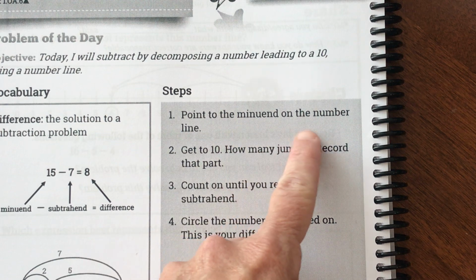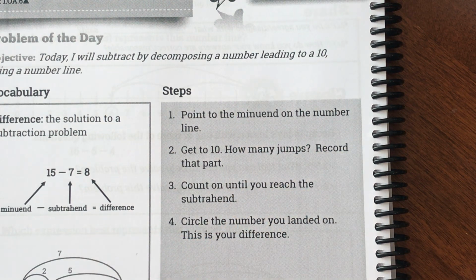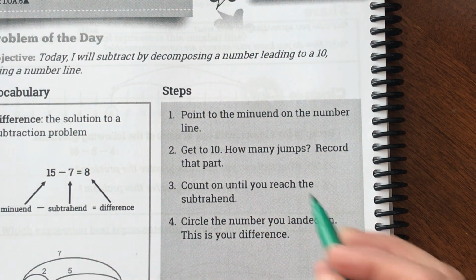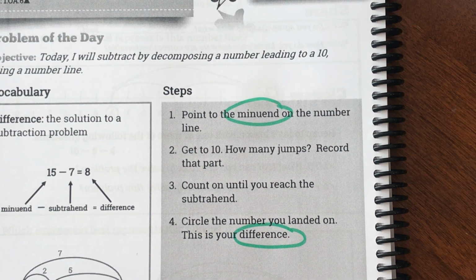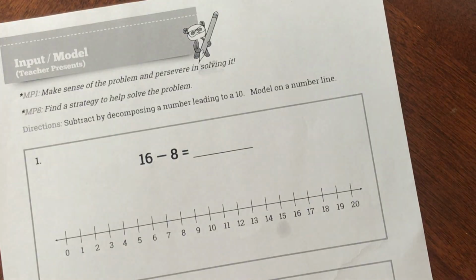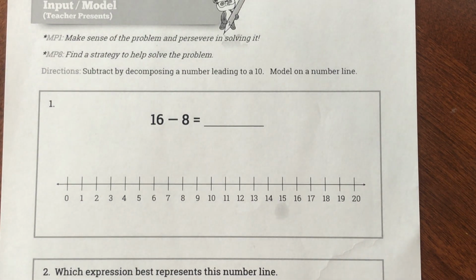I'm going to point to the minuend on the number line. I'm not only going to point, I'm actually going to circle the minuend on the number line. Then I'm going to get to 10, and how many jumps is that going to take me? And I'm going to record that part. Then I'm going to count on until you reach the subtrahend, and then circle the number you landed on. This is your difference. So yesterday we circled both of them. Okay, so boys and girls, I'm going to get started and show you what my problem looks like with my red pen. So if you want to just relax for a moment and watch.